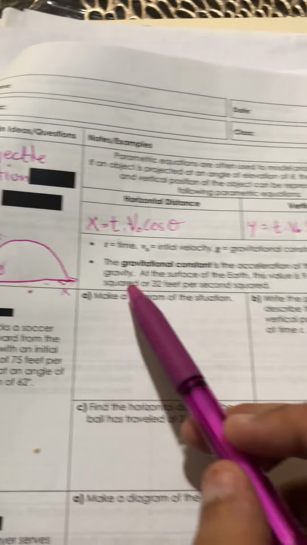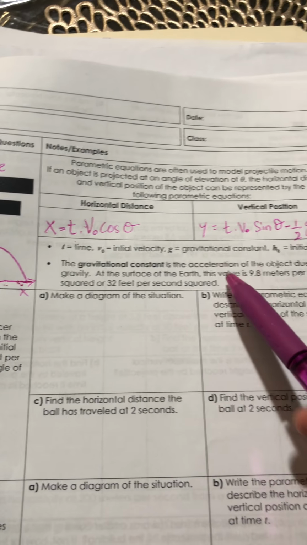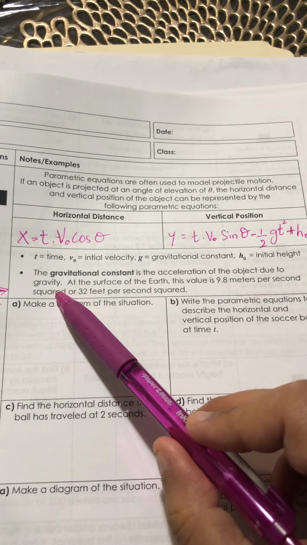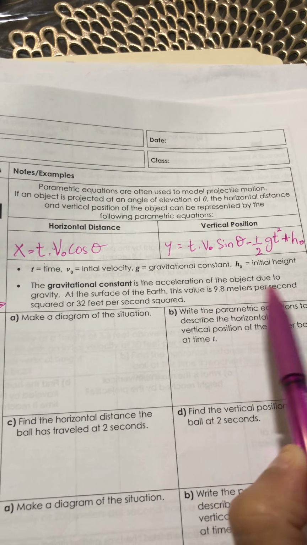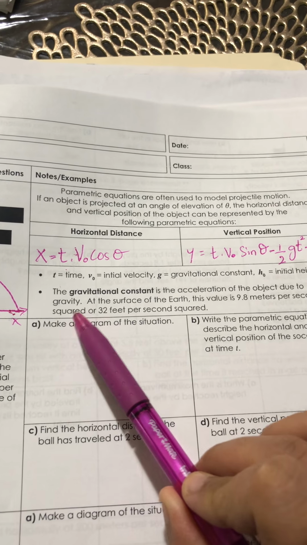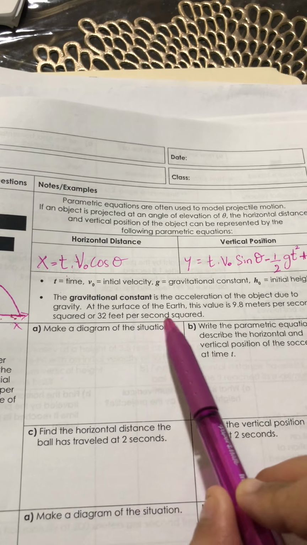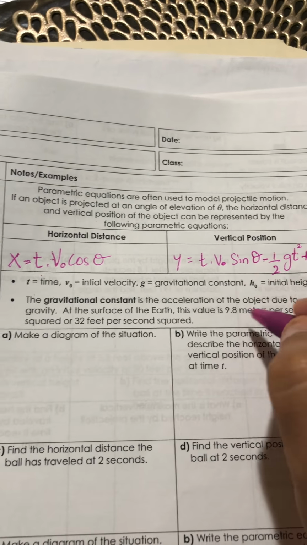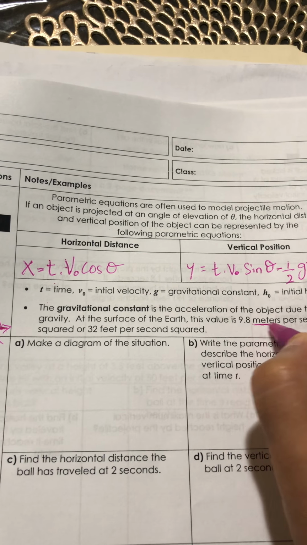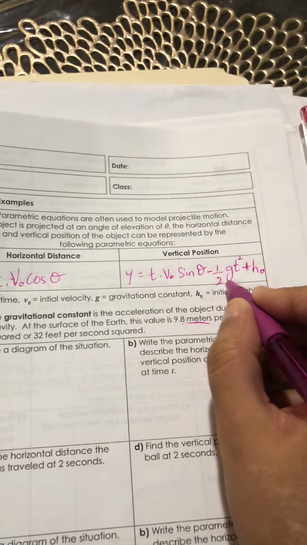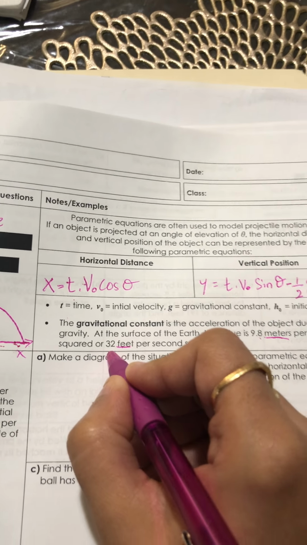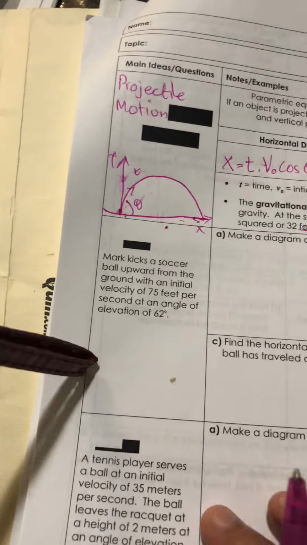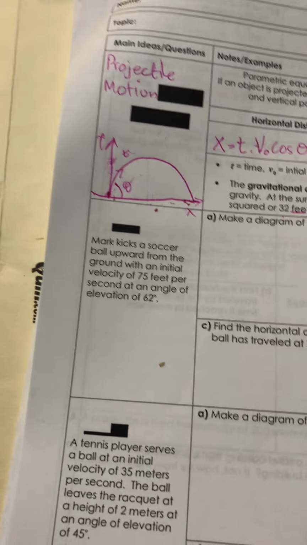The gravitational constant is the acceleration of the object due to gravity. At the surface of the earth, this value is 9.8 meters per second squared, or 32 feet per second squared. So if the measurements are given in meters, you will use 9.8 for g, and if the values are given in feet, you will use 32 for g. Okay, let's start with an example.